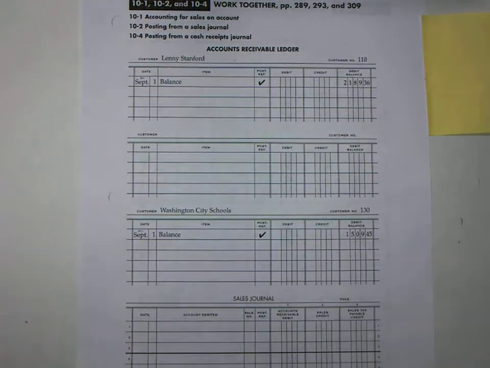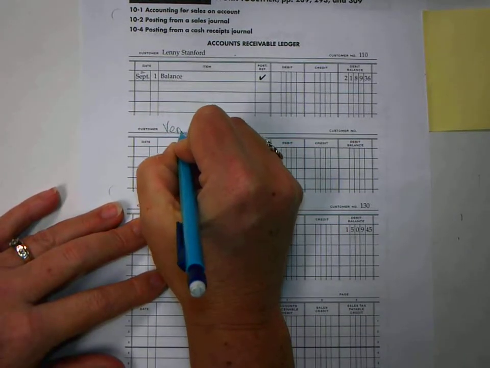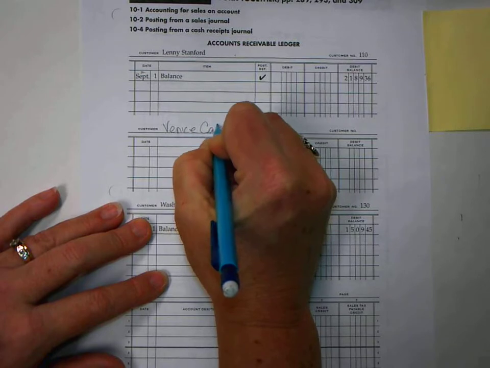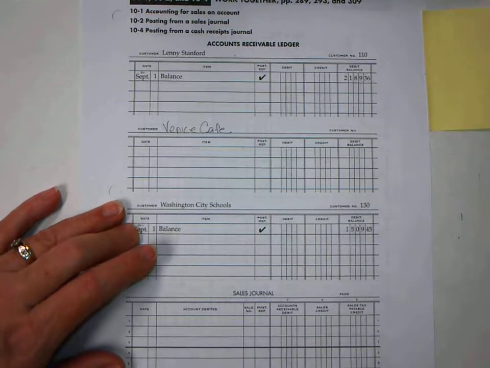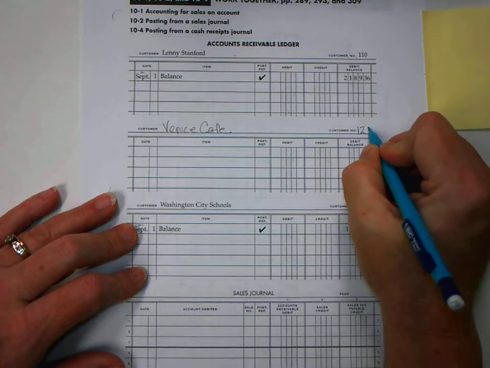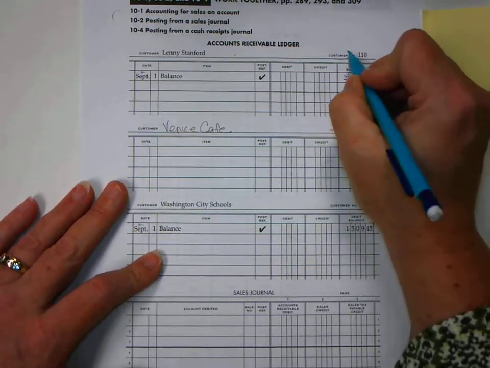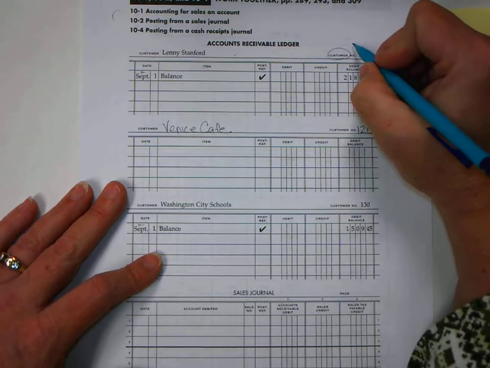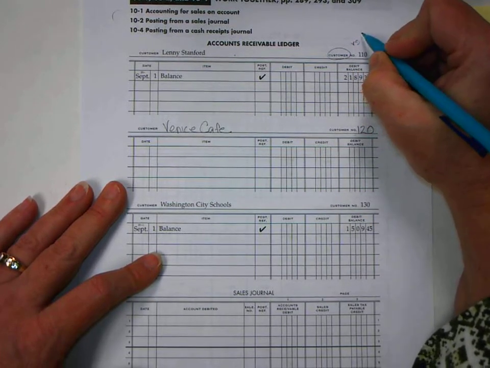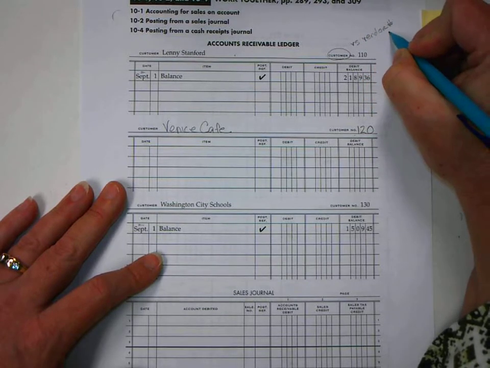So they want us to start this new page for Venice Cafe. And it tells us that they are customer number 120. Now, again, this says customer number versus the vendor number that we saw in the accounts payable.